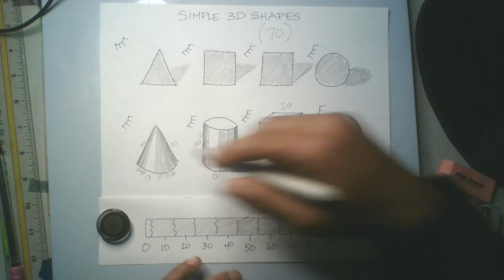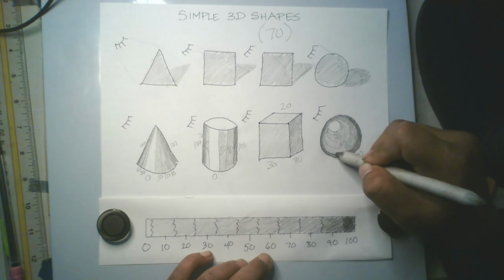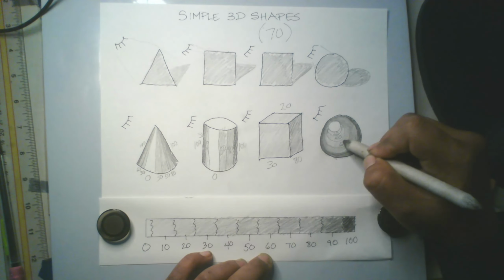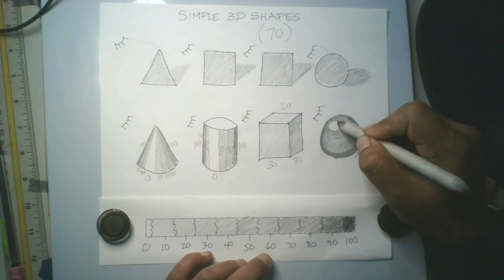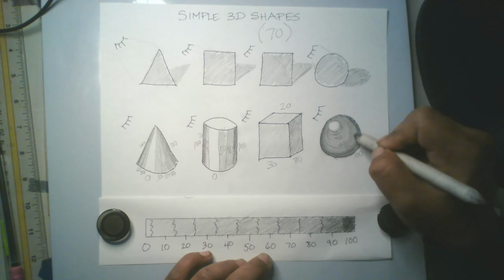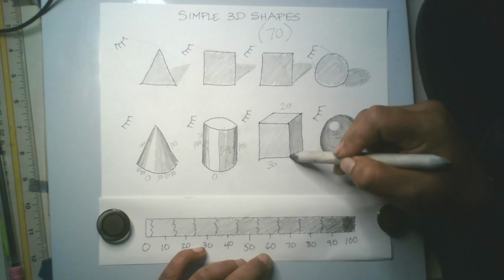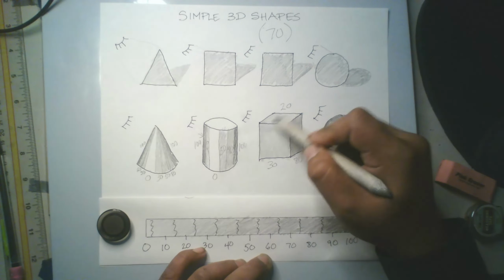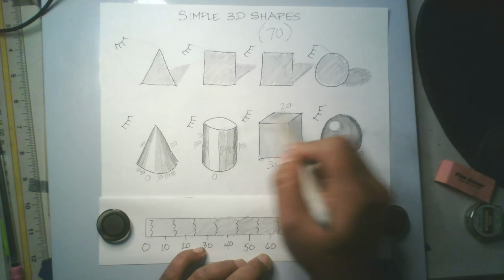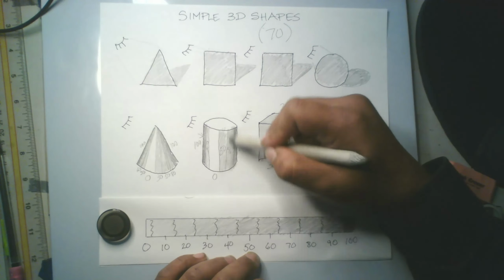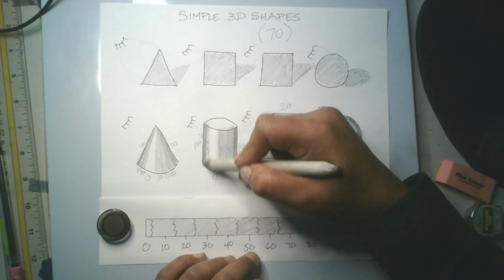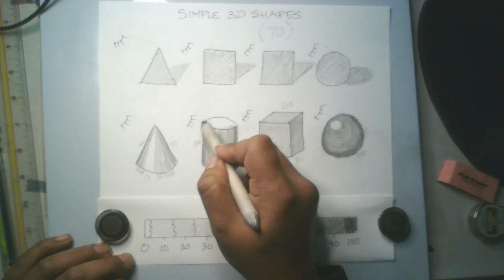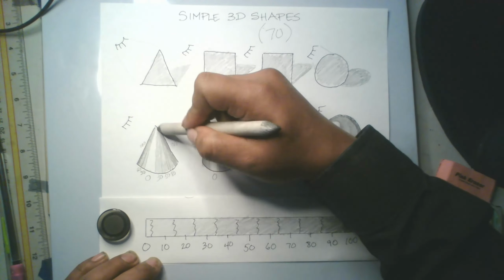When you go to blend it in, it's always a good idea to blend along with the contour, such as with a sphere you want to go around and towards the center, and with a cylinder you want to go from the side and then towards the light area of the cylinder. Don't go across it, otherwise you're going to get a real messy shading technique.